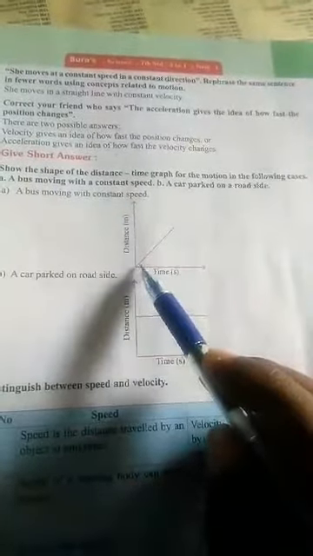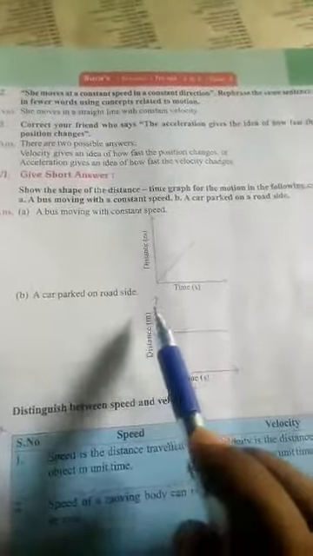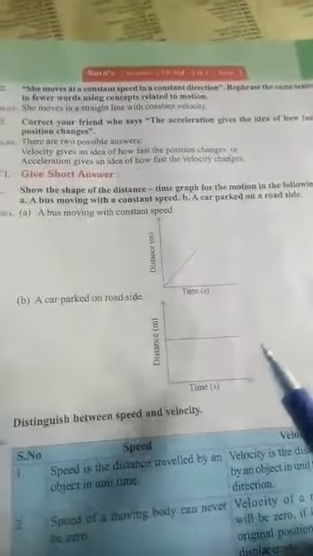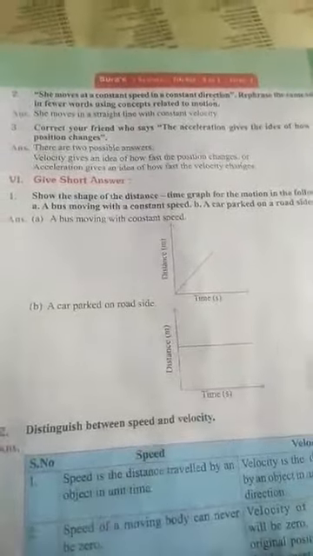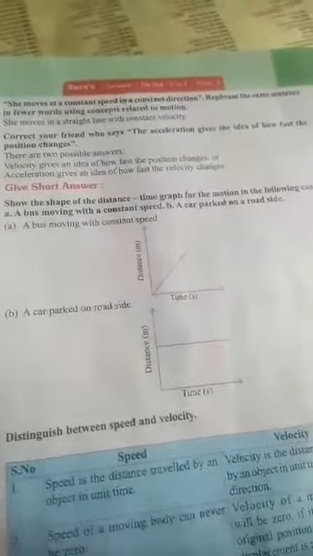A bus is moving with a constant speed, which means the distance keeps increasing from 0 to an increasing value. A car parked at the roadside means it is at rest position. At rest, only time varies, the position stays constant. That gives a straight line answer.